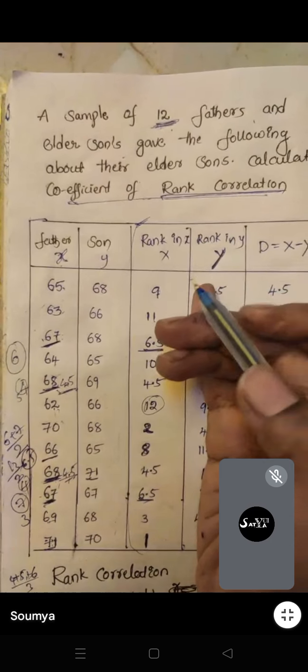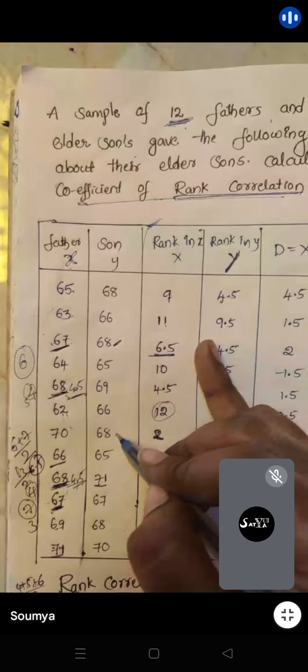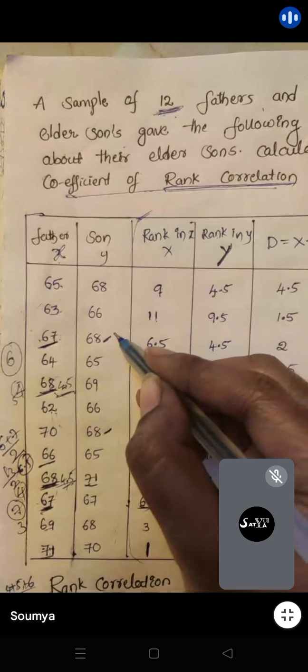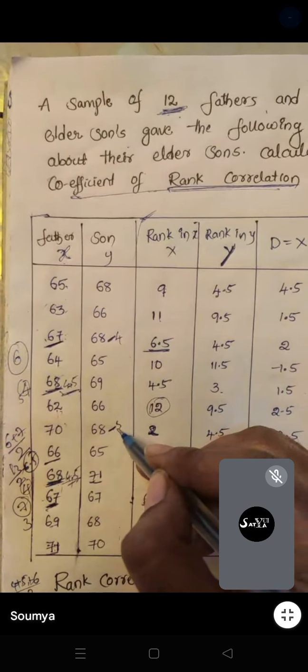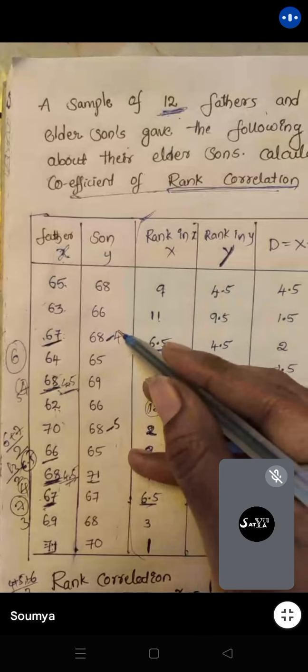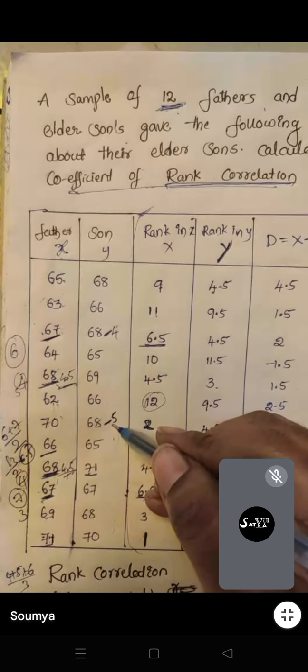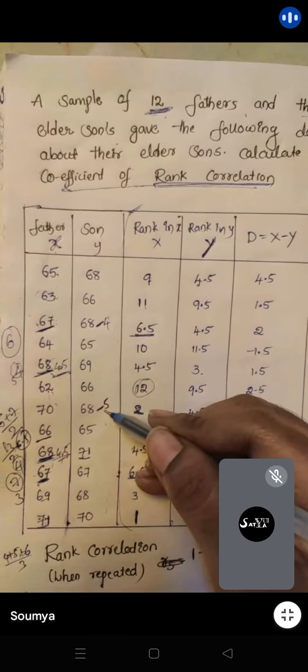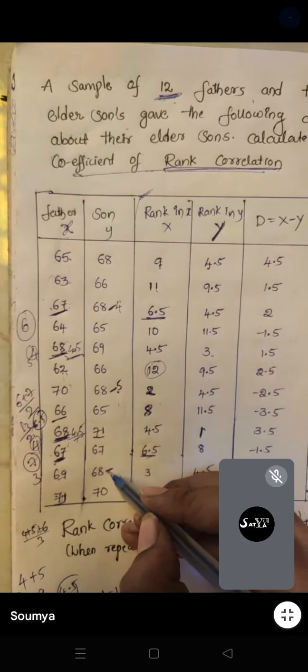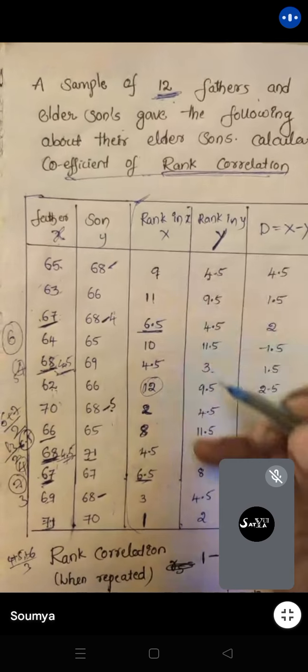68, 2 times repeated, ma'am. Yes, sure. Here also 68, here also 68. Now you have to give 4 for 4 times. You have to take 4.5, 4.5, right? Ma'am, 68 is repeated 4 times. Okay, where is it? Here also we have, here also.